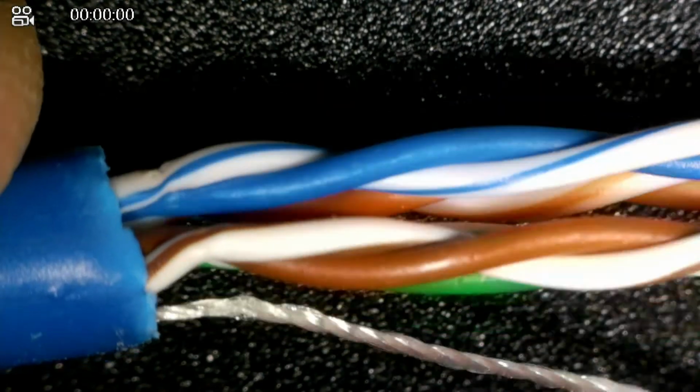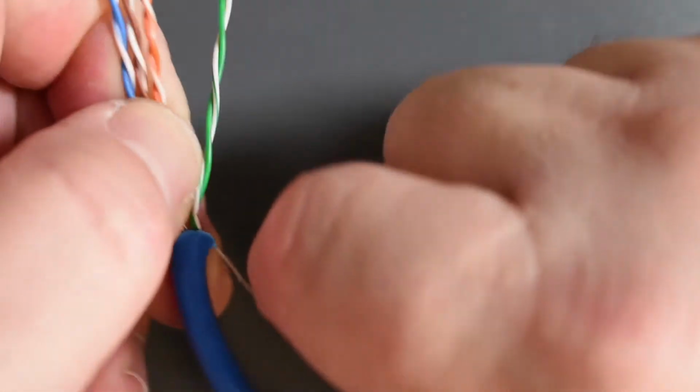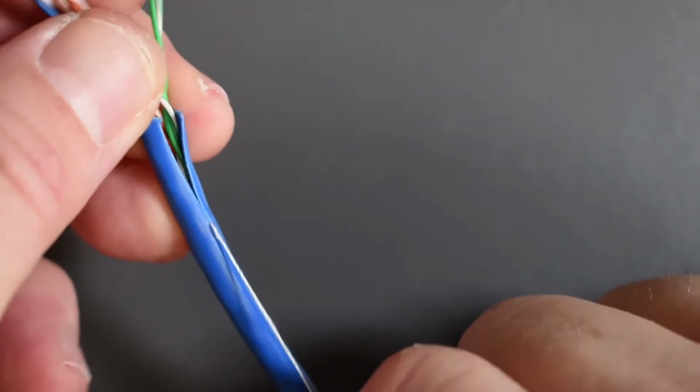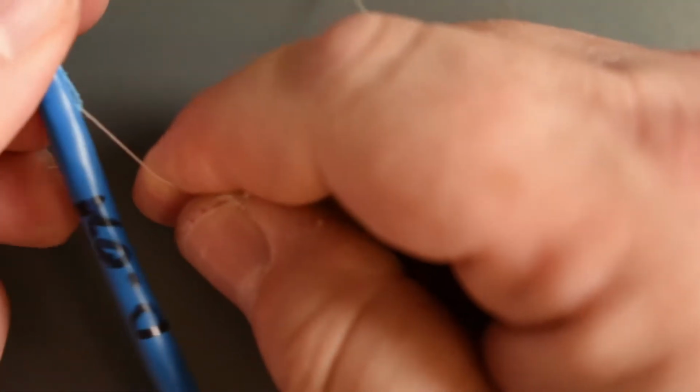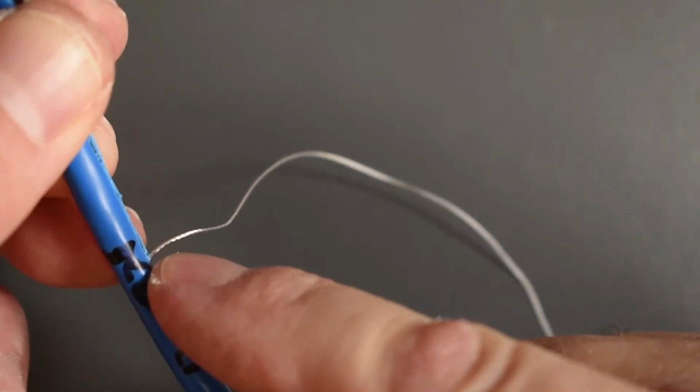Now we're going to use the rip cord to rip here, maybe like that. We're going to go as far as we need to go. Let's say here we decided that this wire is going to go right onto that mark here. I just put it past a little bit.